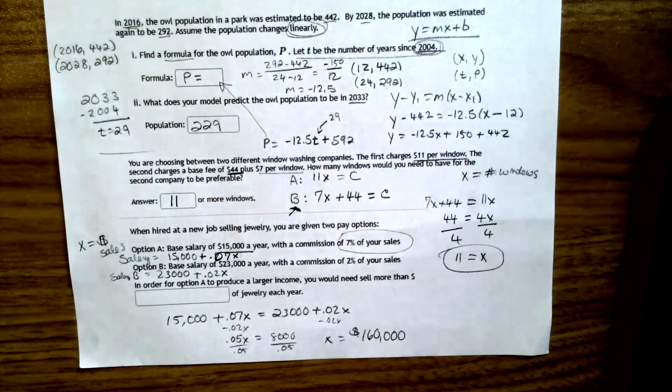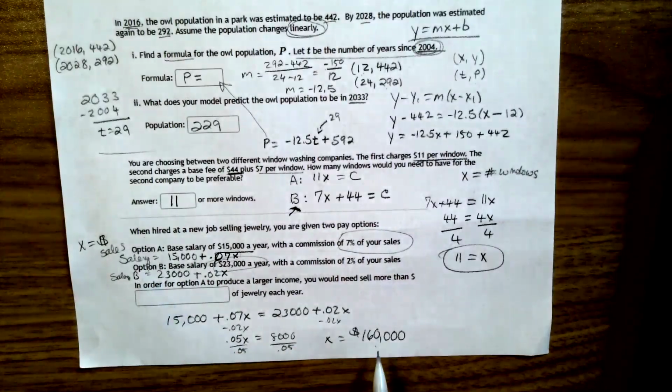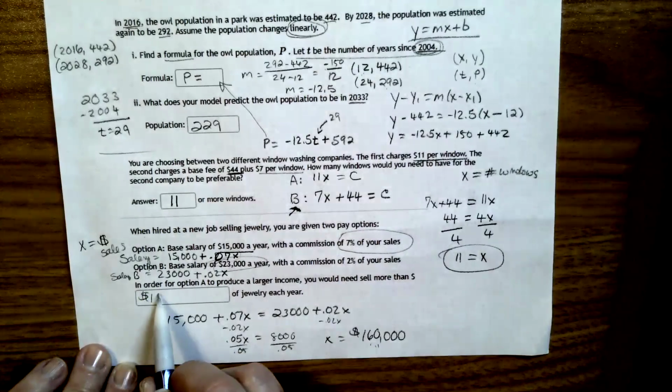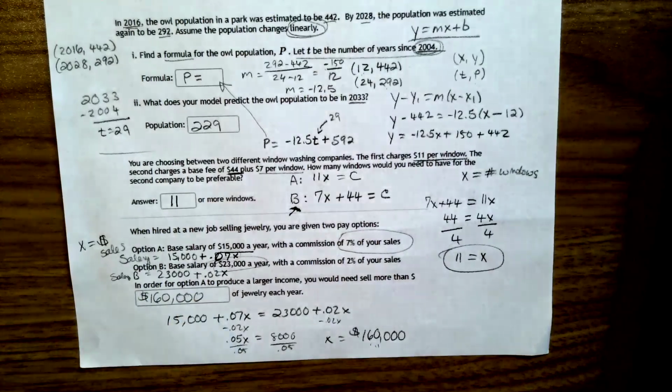then I can't imagine myself doing that. I hardly wear jewelry. But if I sold, I would have to go with definitely the bigger base pay. But if you sold this much, then you're making the same salary. But if you sell less than this, it's better to go with option B. But if you sell more than this, it's better to go with option A. So this is what we put in there. All right. That's the end of this one.